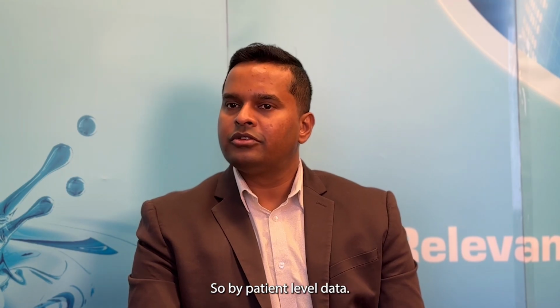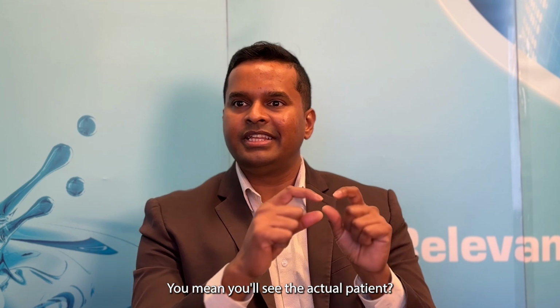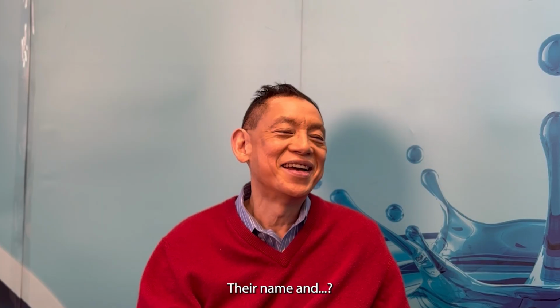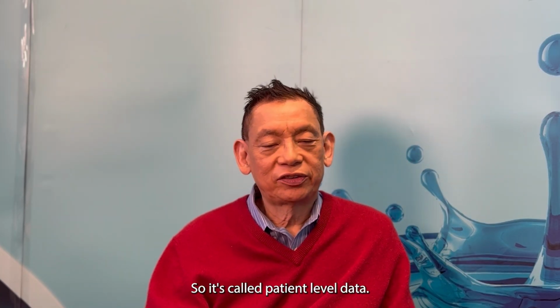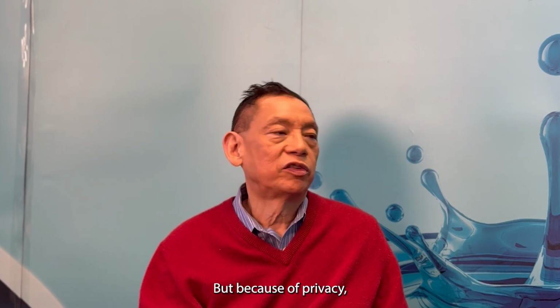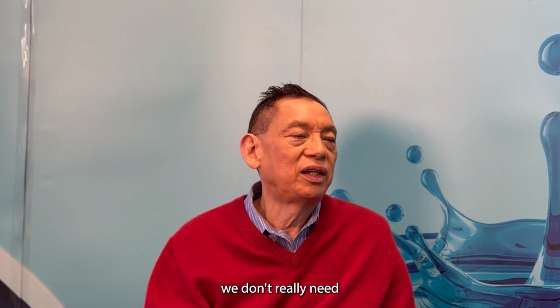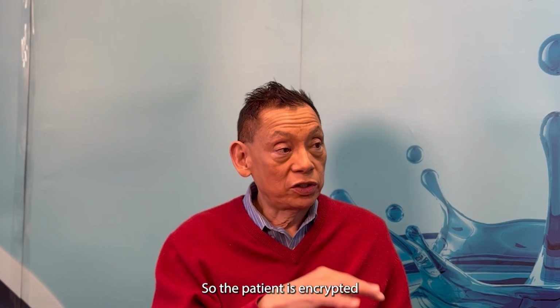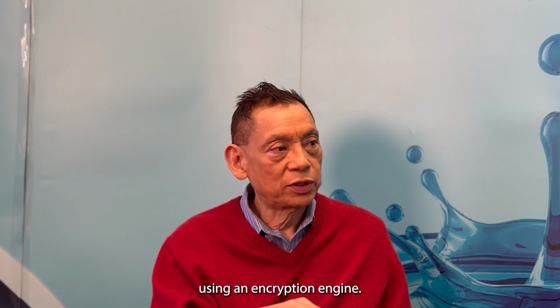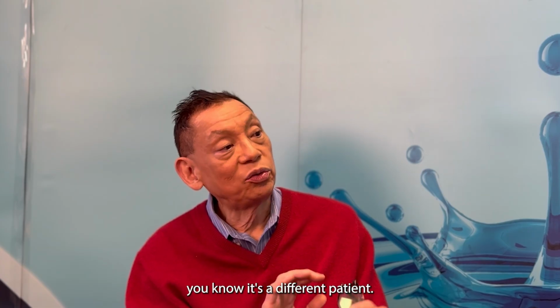Okay. So by patient level data, you mean you'll see the actual patient, their name and... Well, not quite. It's called patient level data, but because of privacy, we do not get to see the names. And by the way, we don't really need the names of the patient. The patient is encrypted using an encryption engine. What's good about it is, when you see a patient ID encrypted, and then you see it again, you know it's the same patient. And if you see a different ID, you know it's a different patient.